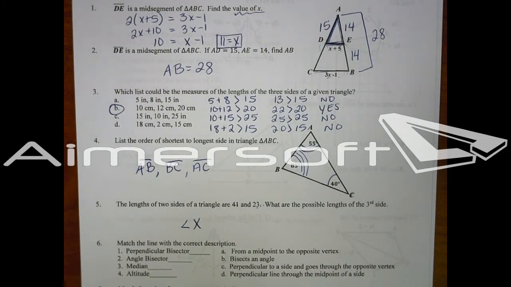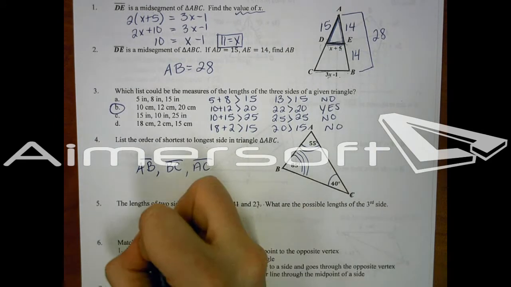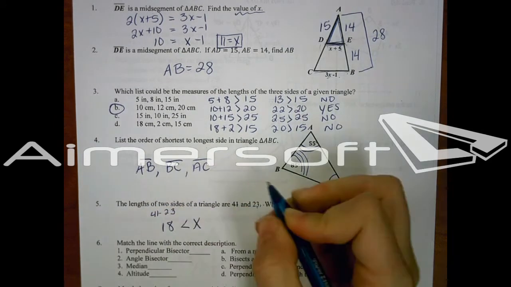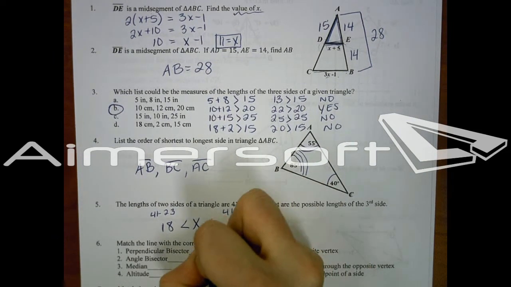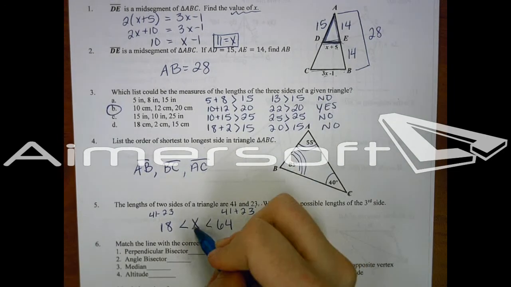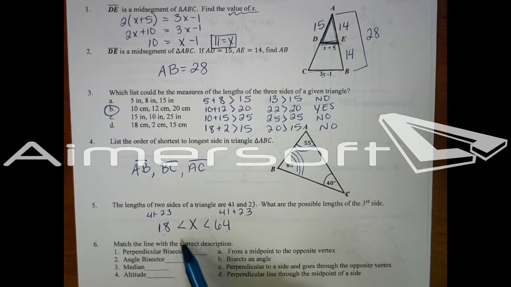So 41 minus 23 gives me 18. And then 41 plus 23 will give me my larger side, which would be 64. So x has to be somewhere in between there. Cannot be 18, cannot be 64, but anything in between works.